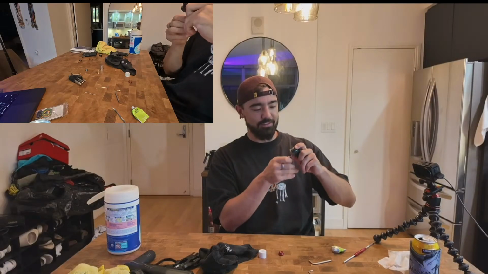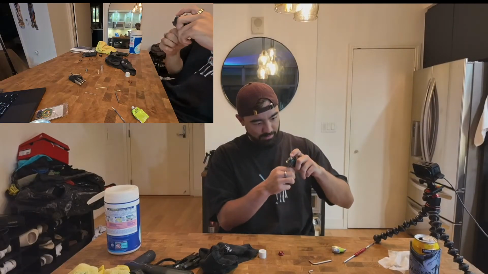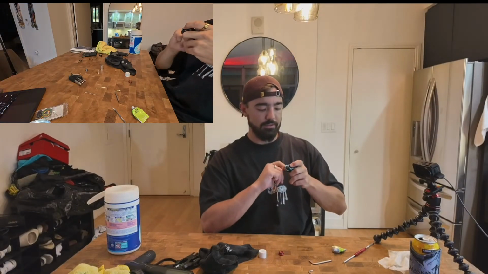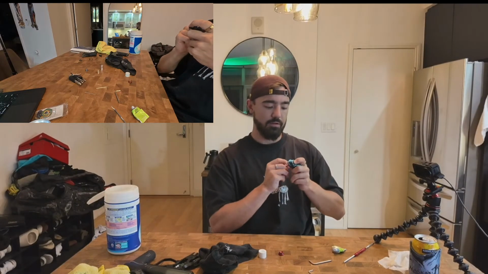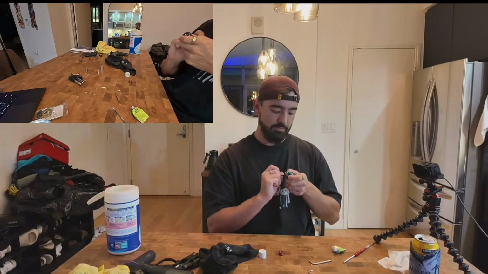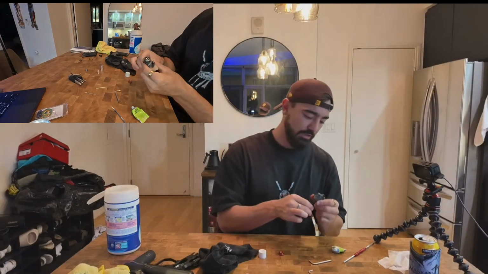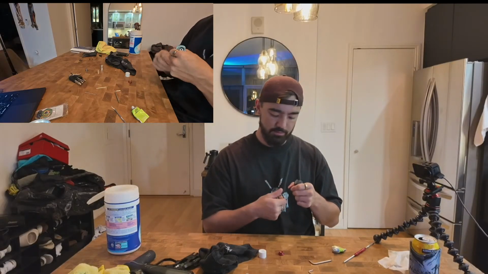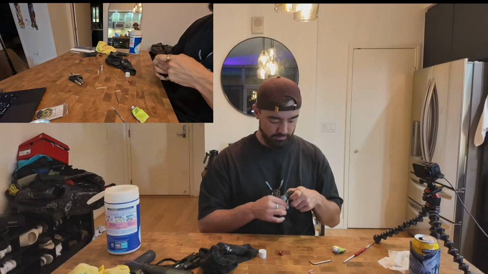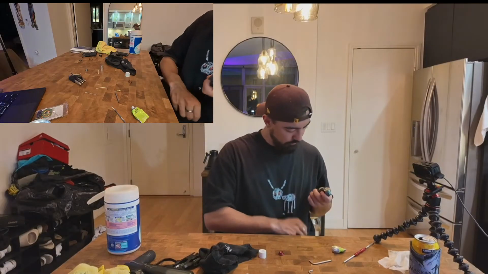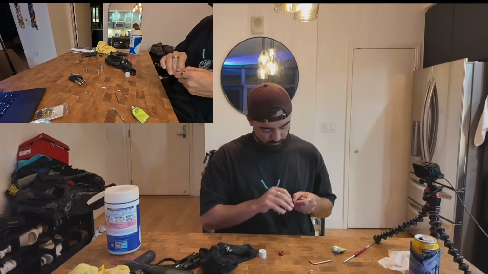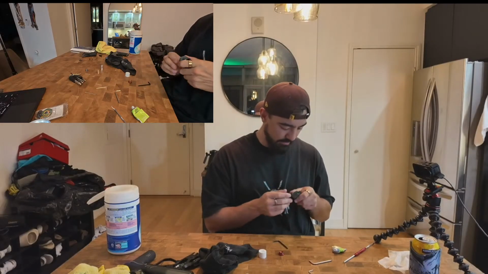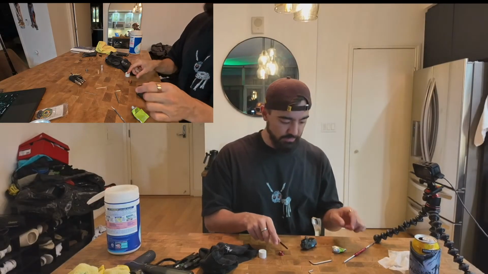Alright, so this is the adjustment screw thingamajig. I just gotta go back in the ASA first. So I gotta press it and screw it at the same time. Now the threads are catching and it feels a lot better going in. So that's good. Okay, so now that is backed out all the way where it was previously.